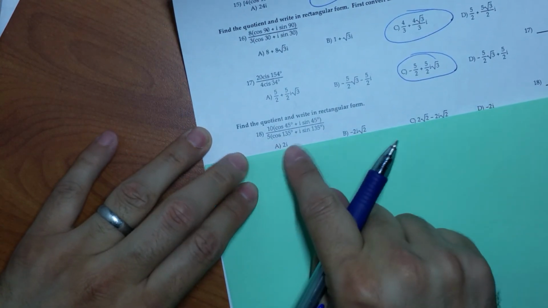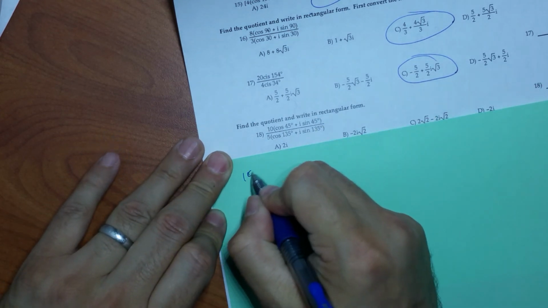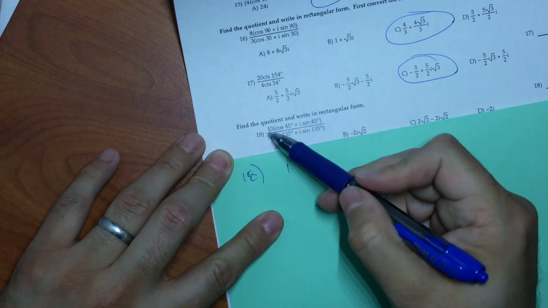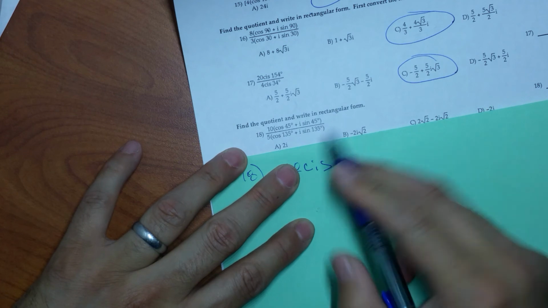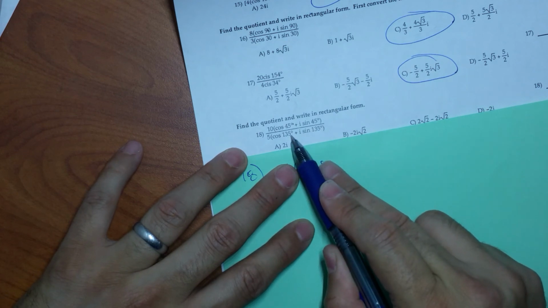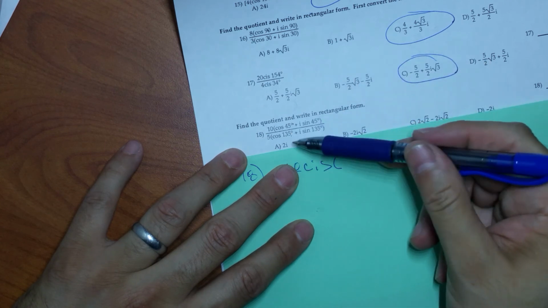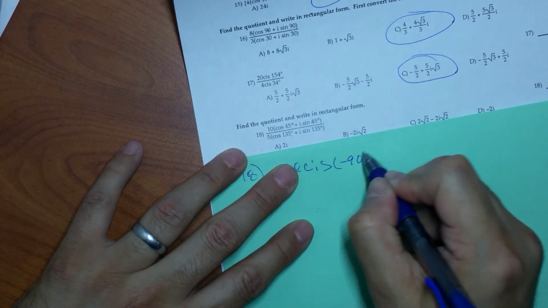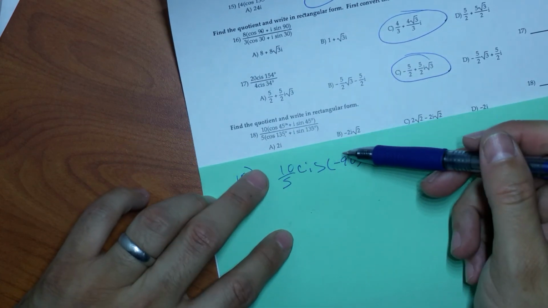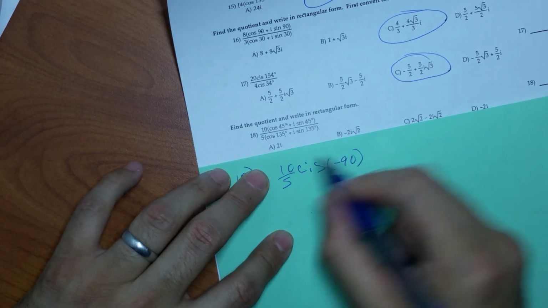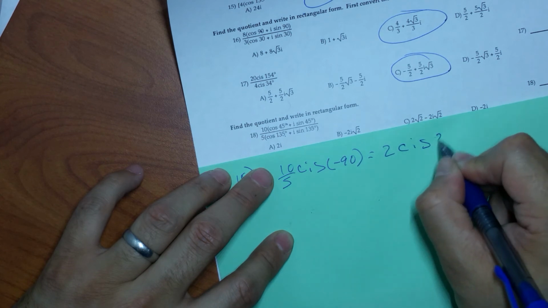Okay, so for 18 here, find the quotient in rectangular form. I'm going to rewrite it. So it's going to be 10 over 5 CIS of 45 minus 135, right? Yes. What's that going to give me? Negative 90. Now, can I have a negative? No. What do I do? Add 360, so it's going to be 270. So this is going to give me 2 CIS of 270.